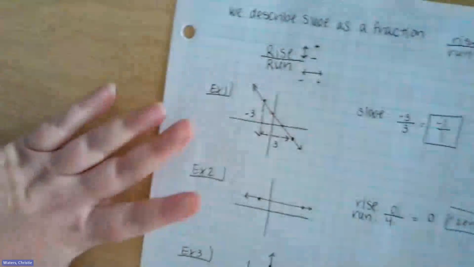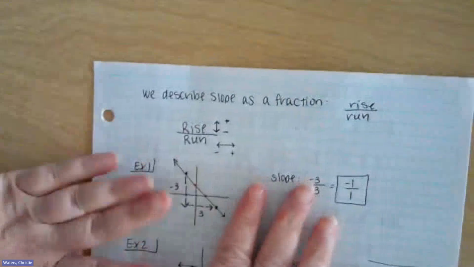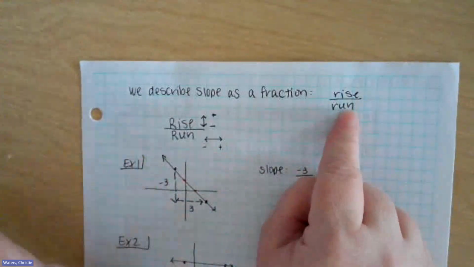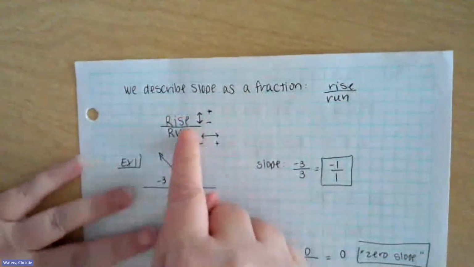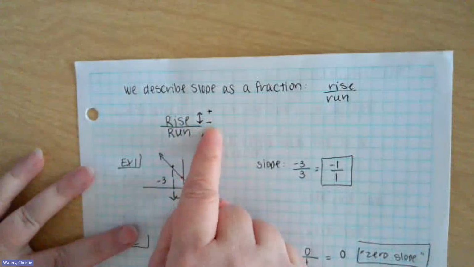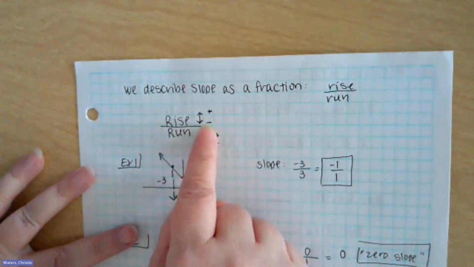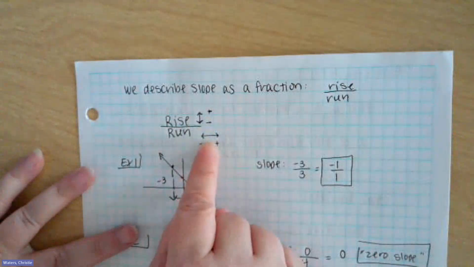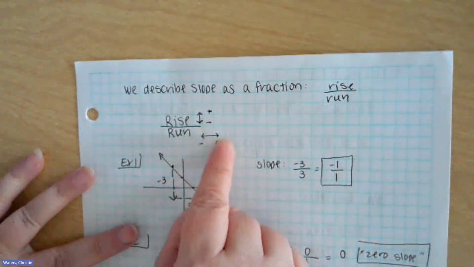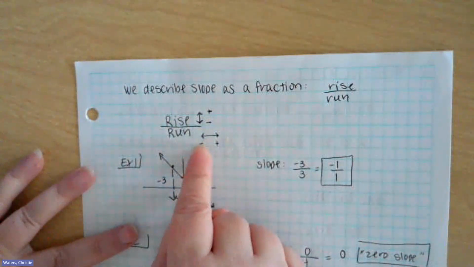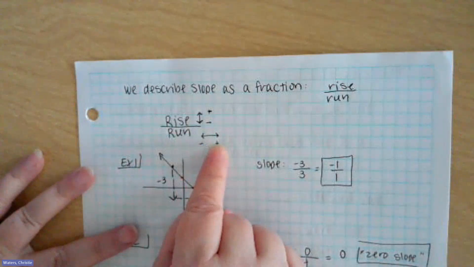So we're going to talk a little bit more about how you write your answers. So we describe slope using a fraction, and the fraction is rise over run, like I just mentioned. And your rise can either go up or it can go down. When we're going up, we use a positive number. When we go down, we use a negative number. The run can go left or right. And when we go left, we use a negative number. When we go right, we use a positive number.